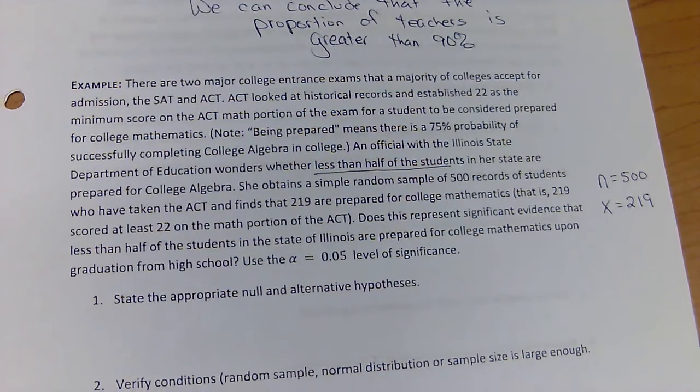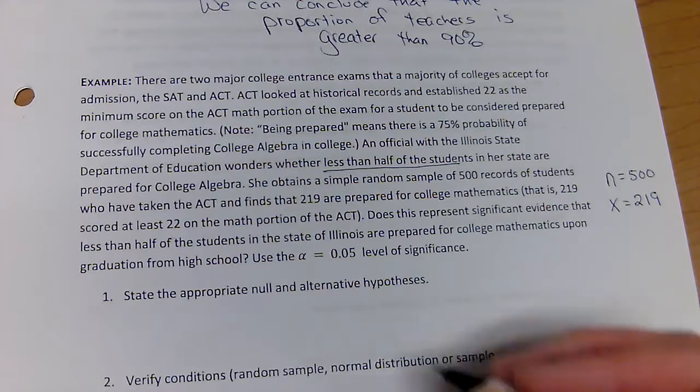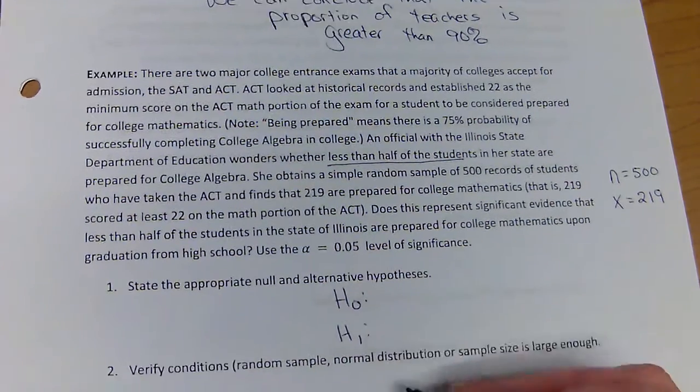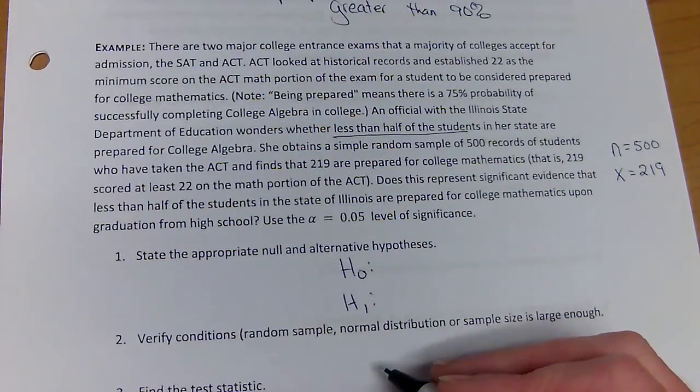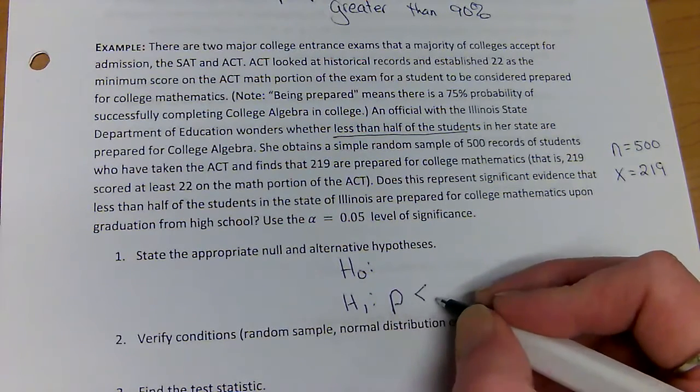Does this represent significant evidence that less than half of the students in the state of Illinois are prepared for college math upon entrance to and from high school? So the Department of Education was speculating that the probability is less than half.